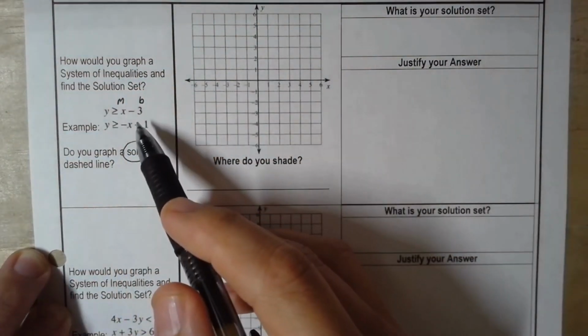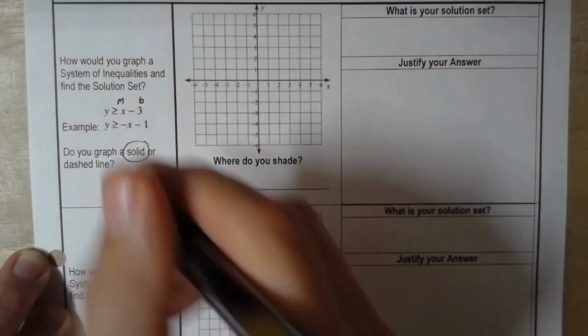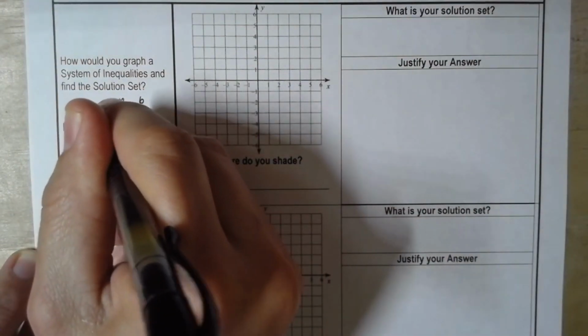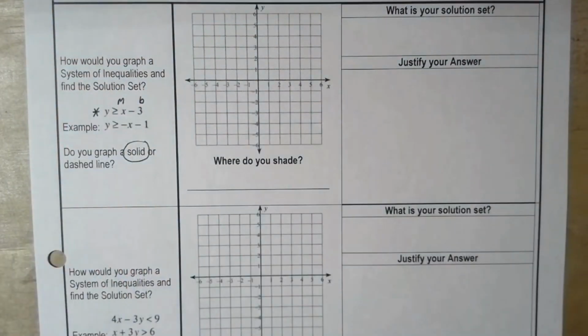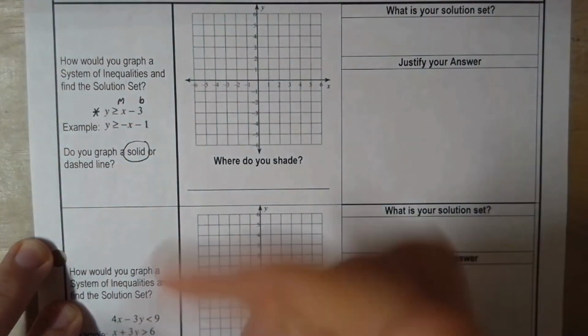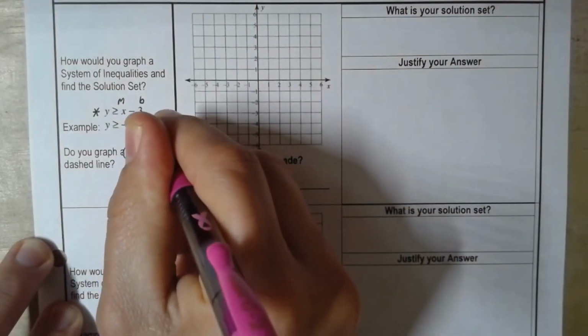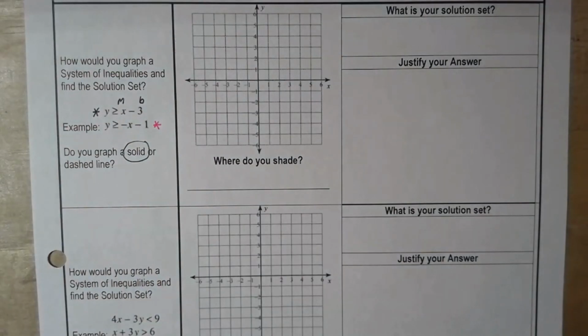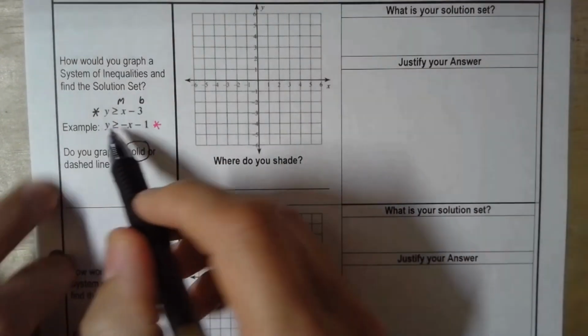So we're always going to start graphing these by doing the y-intercept. Now I'm going to put a star by it. I'm going to graph this first one in black, and I'm going to graph the second one in pink. And then we'll look and see how we can find a solution, which is going to be very similar to what we did before with inequalities. It's just a few extra steps. So let's go ahead and take a look at this.